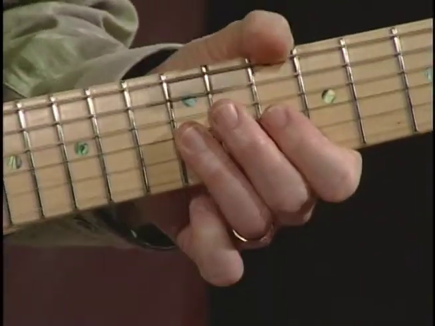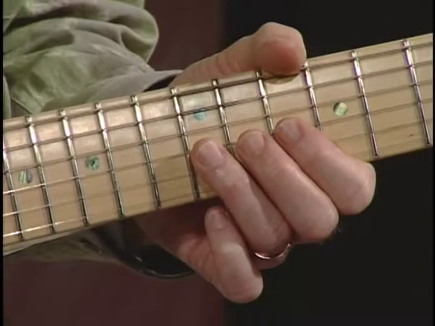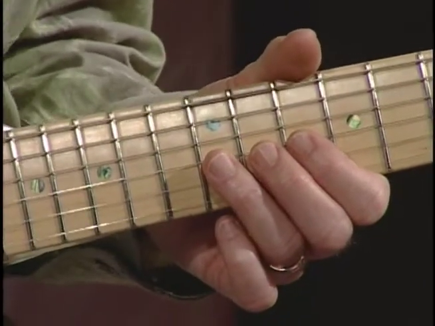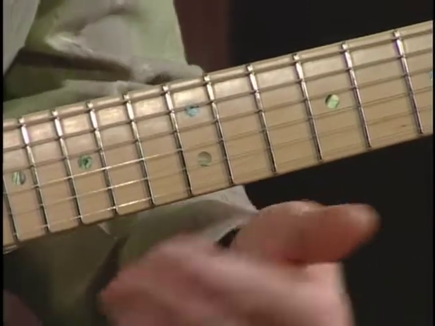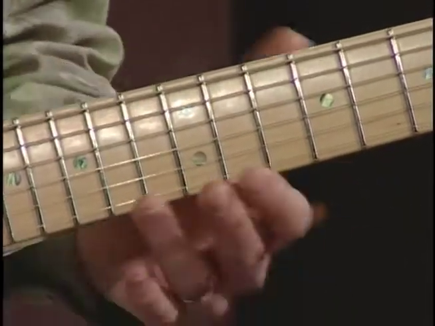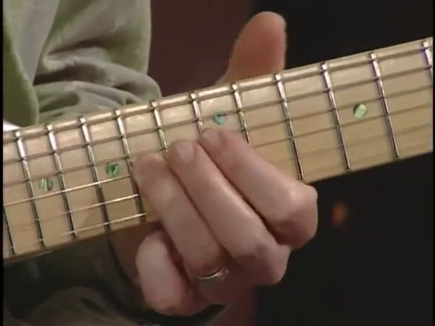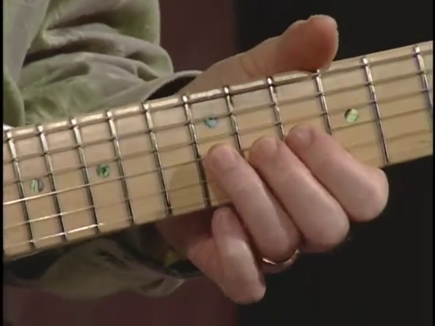And what a full bend is where we bend the note up a whole step or 2 frets. For example, if I play the 12th fret on the 3rd string and I bend it up a full step, it should end up sounding like the 14th fret on the same string. So what I'll do is I'll actually hit the 14th fret and get a pitch reference so I know what the note sounds like. And now I'll bend my 12th fret to sound like that same note.